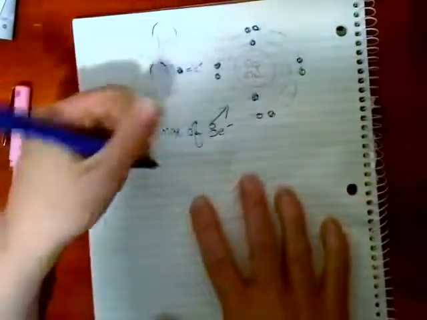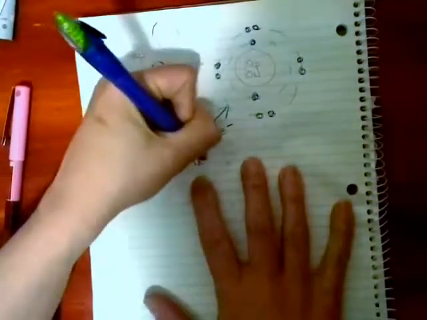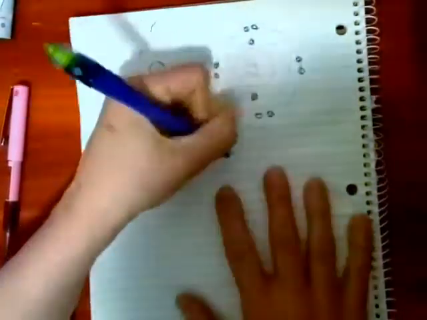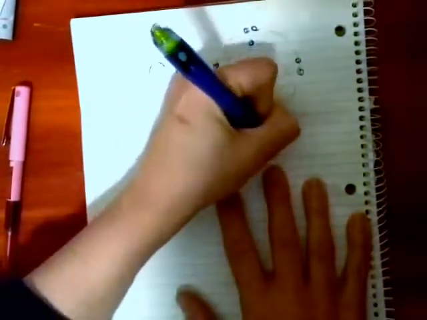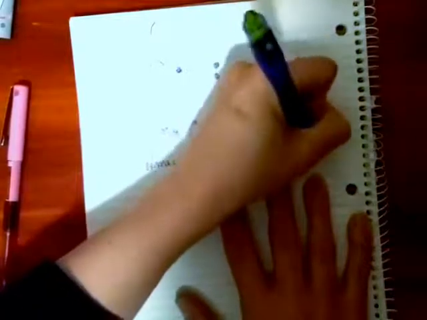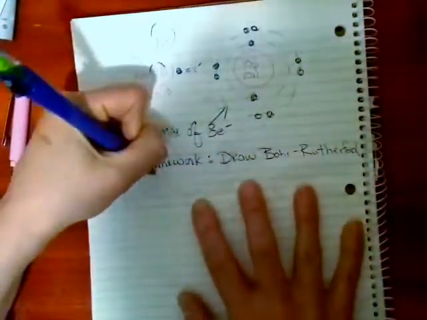So your homework, or your work in class, really, it's not homework. Your work in class is to draw the Bohr Rutherfords for the first 20.